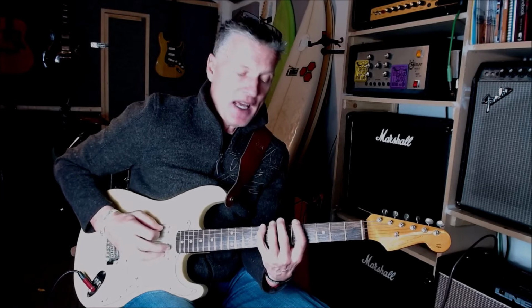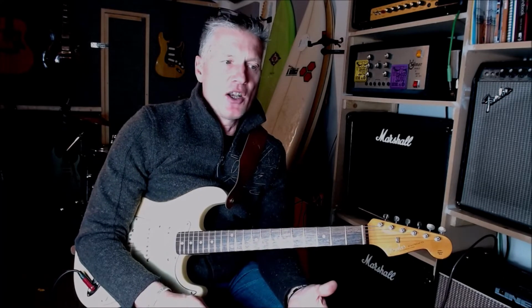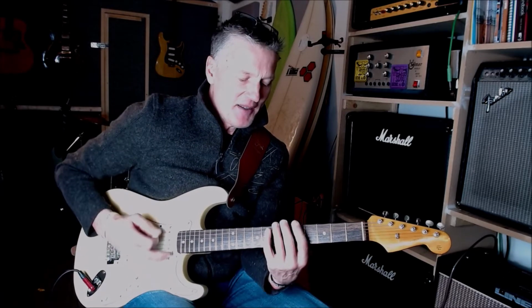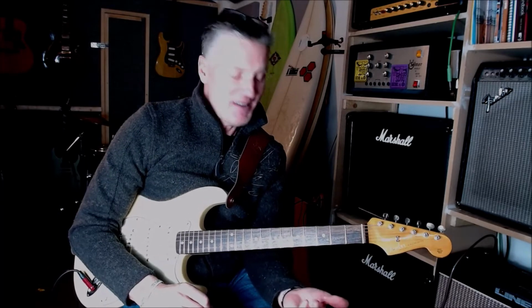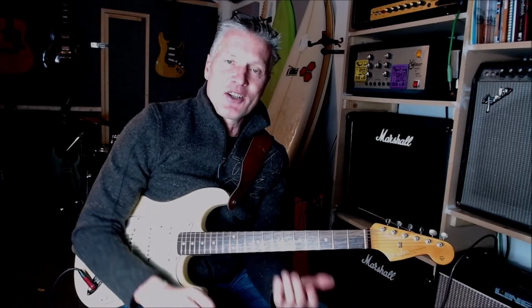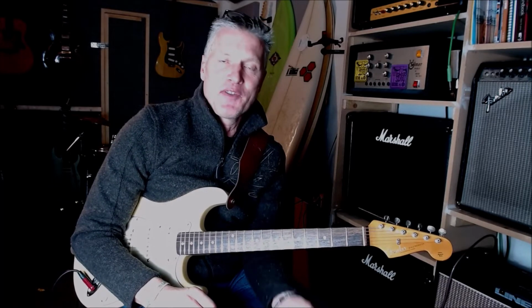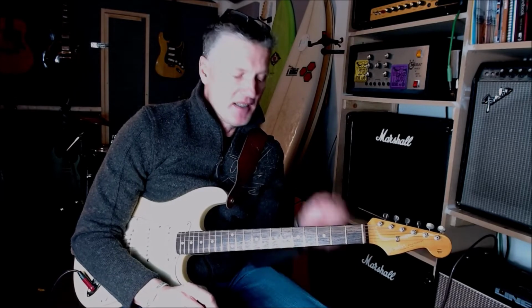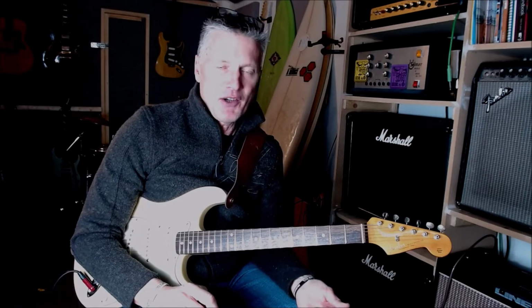Right, now we've got the flat 3. Now the flat 3 has got a lot of character. Perhaps we should make these all Simpsons characters, I don't know. Right, so the flat 3, maybe that's going to be Bart. Okay, so the flat 3's got a lot of character and it really helps define the chord. It helps define the scale because it's minor. That flat 3 defines it as minor. So that flat 3 has got a lot of character.